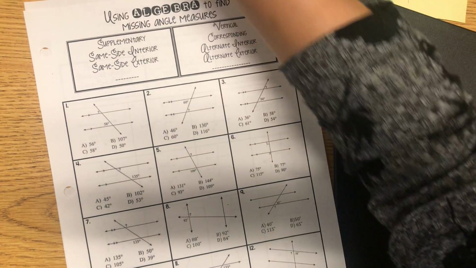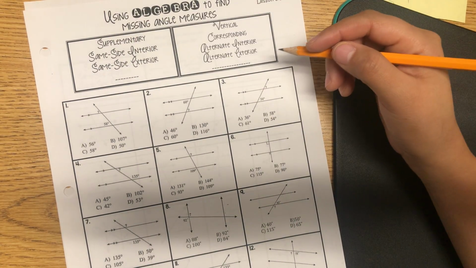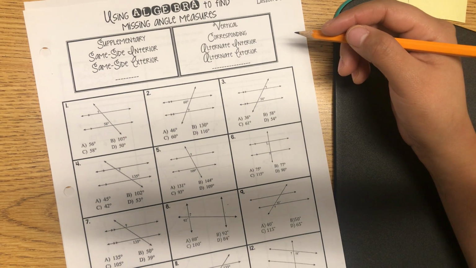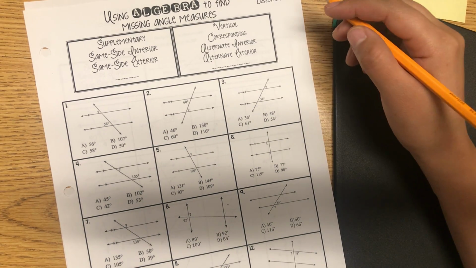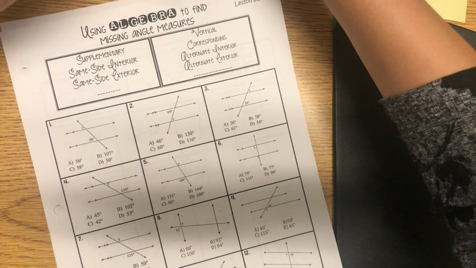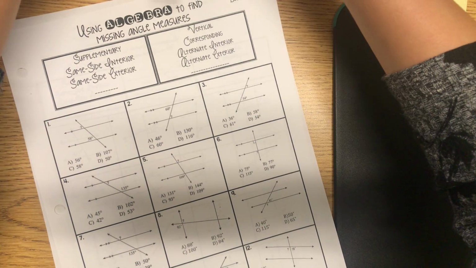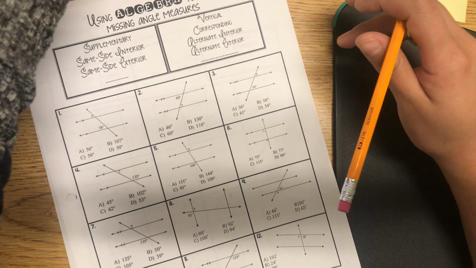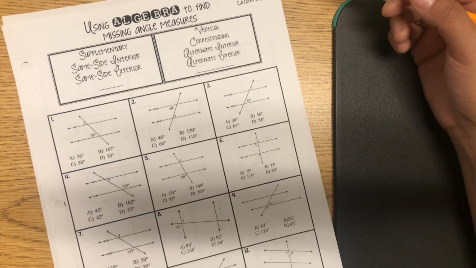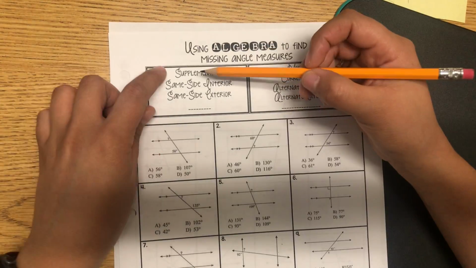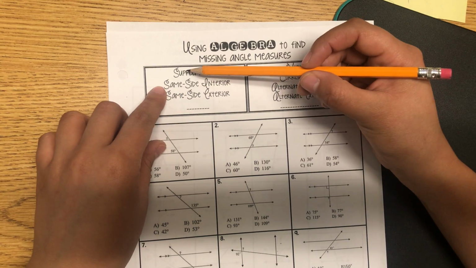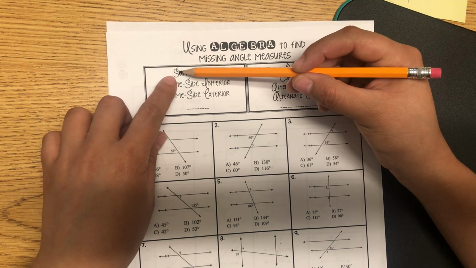Okay, so now that we know the vocabulary and how to name angles on a plane where you have parallel lines and a transversal, that naming comes in handy whenever we have to decide what I have to do to find the missing angle. So, just to break it down for you, the three angles that start with an S.